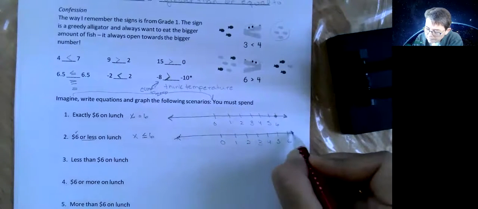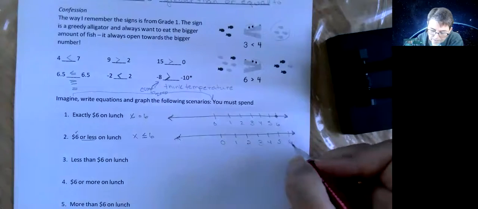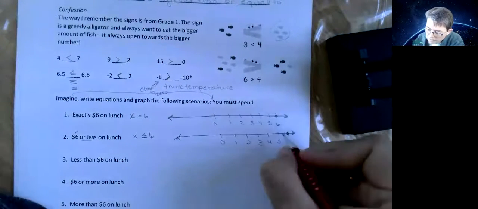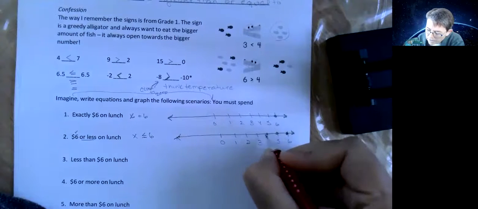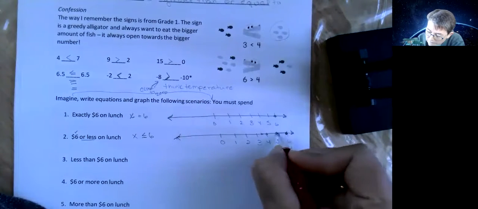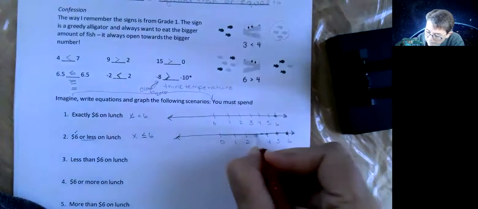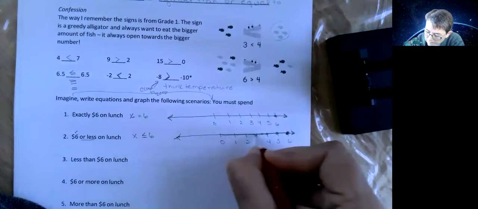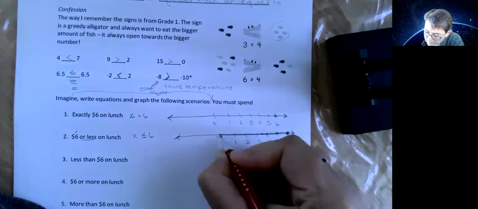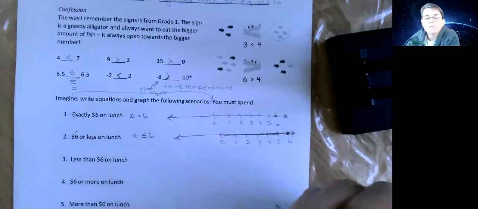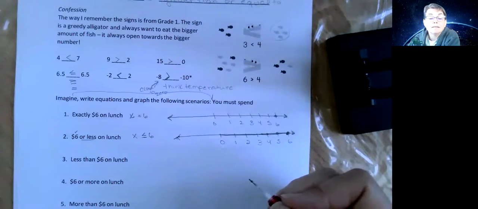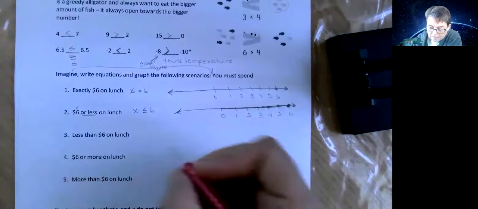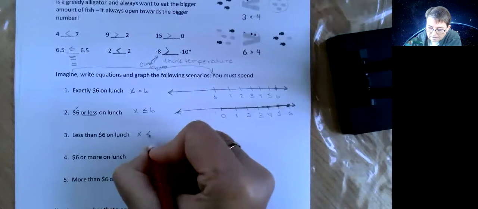Arrow, arrow, it's a nice little number line. So 6 is okay. And it says or less. So it's okay, 4 is okay, 350 is okay. So basically, there's my nice little graph. I'm not going to go below 0 because we're talking about money and it doesn't make any sense to have negative. Less than $6 on lunch, so X is less than 6.